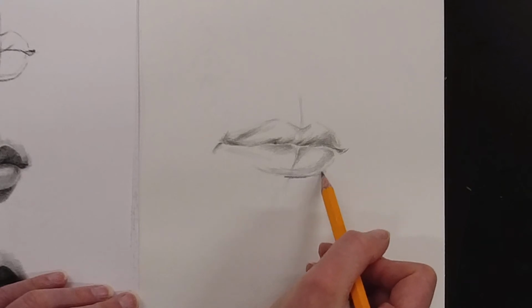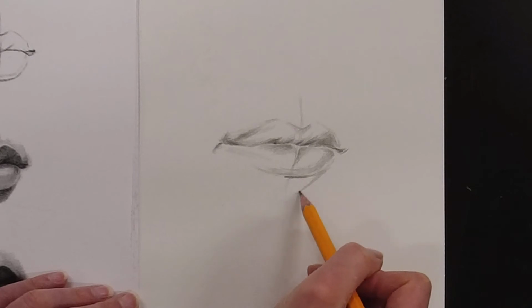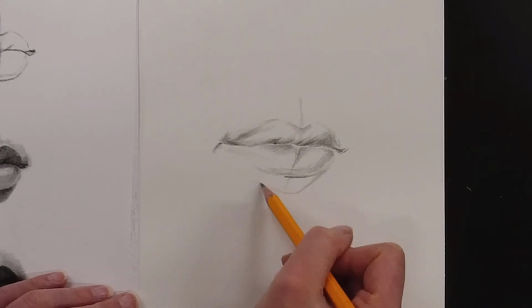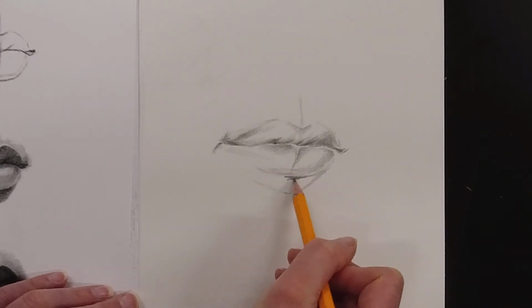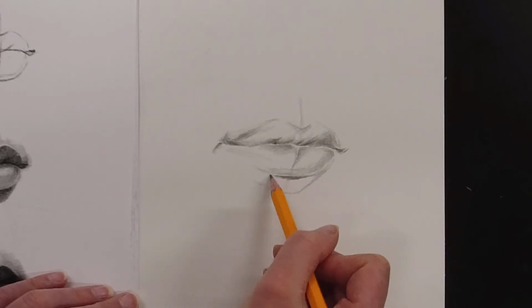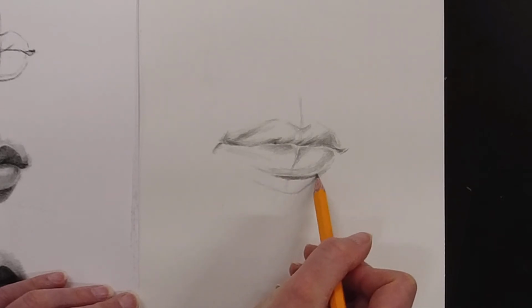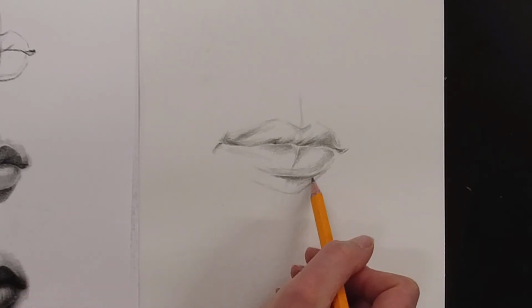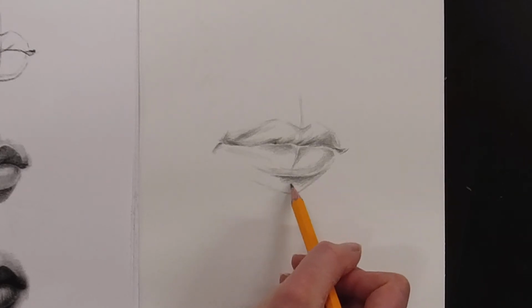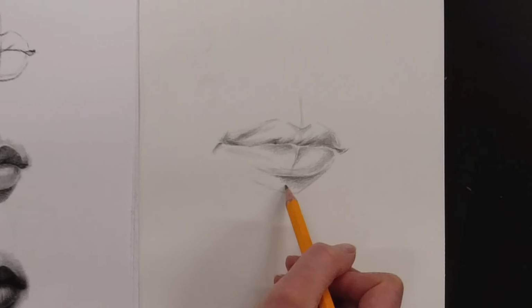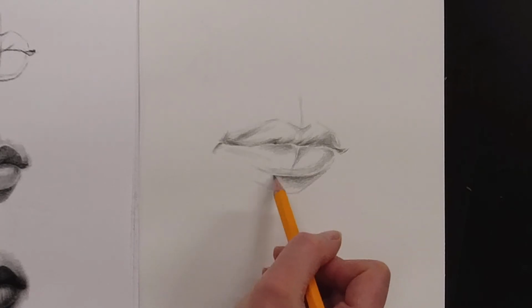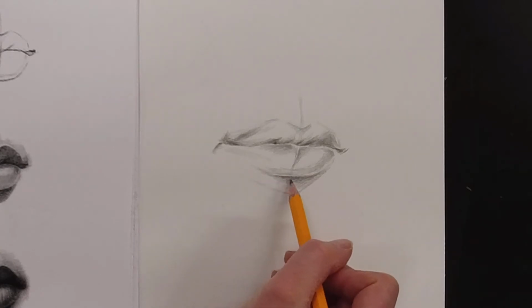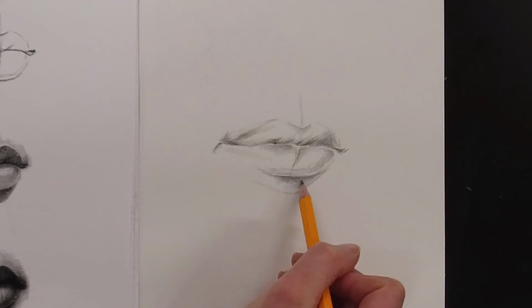I'm not going to get it super dark yet, but you will see that it is more of a shape than a value scale. It still is a value scale. It still is darkest directly under the lip, and then it does get lighter as it moves down, but you'll see that there's a definite end to where it is because it's a shadow that's being cast on the chin by the lip. So it might not fade quite as much at the bottom as most of our shadows do.